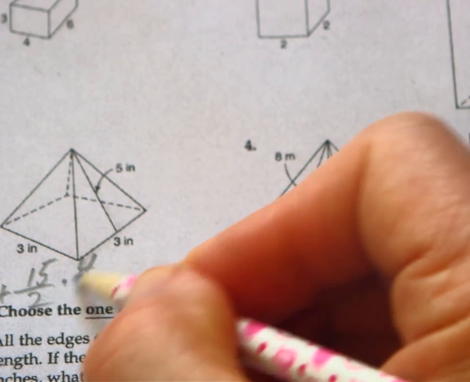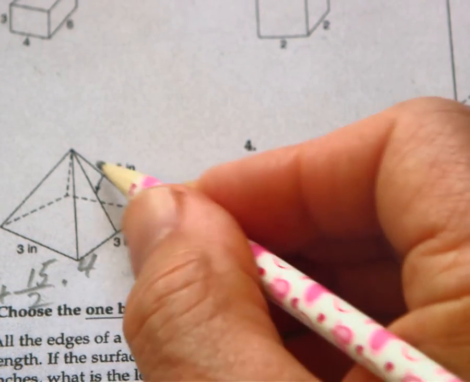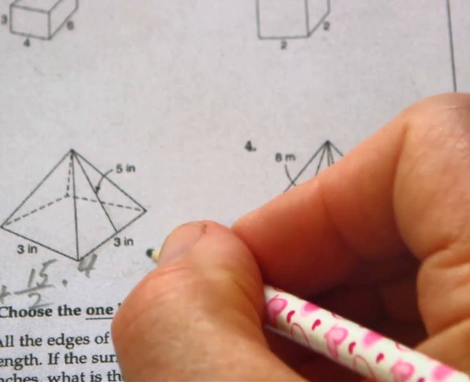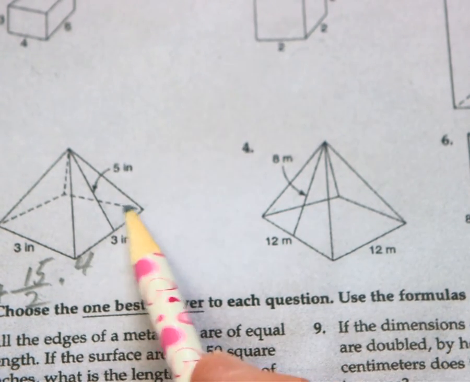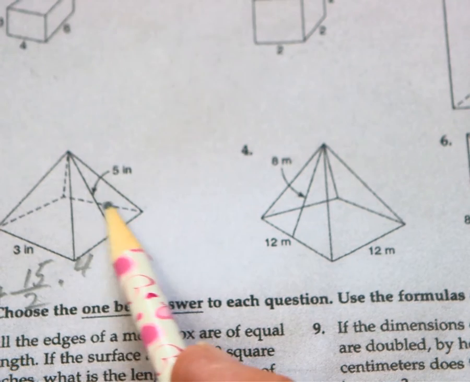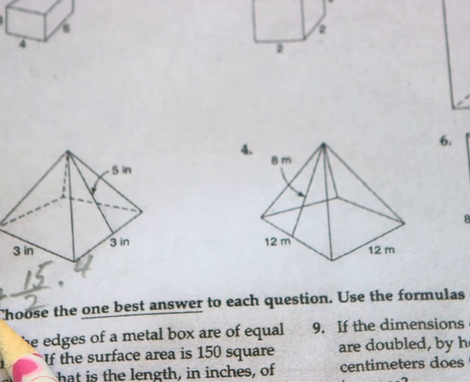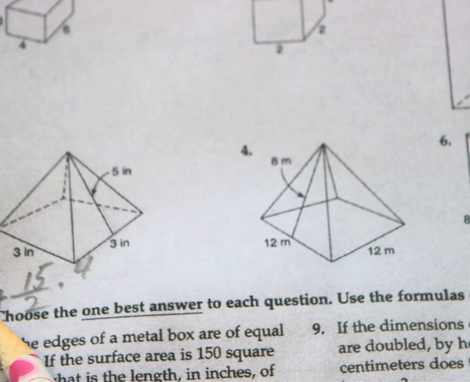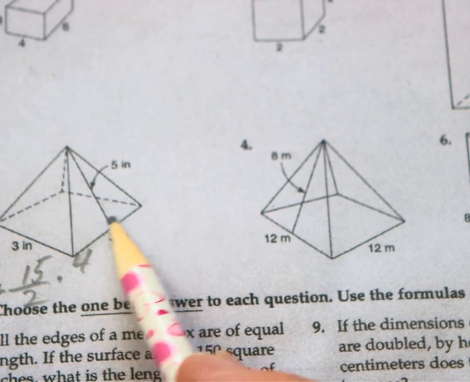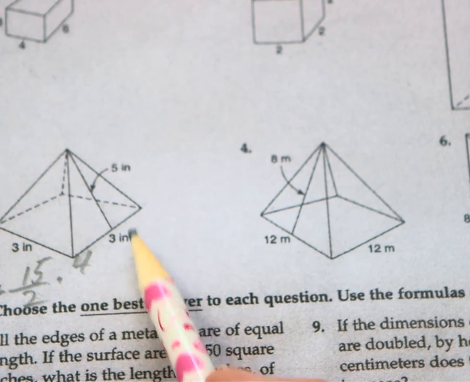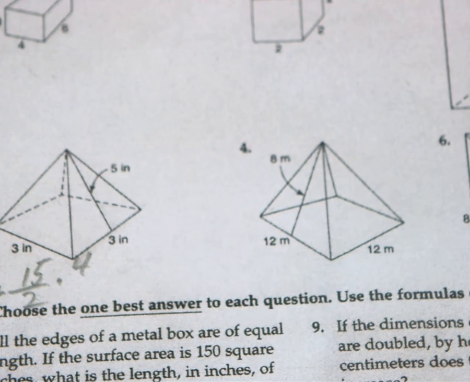15 divided by 2 is 7.5, times 4 would be 30. So that's 30, plus 9, 39, if you figure them all out. But what you have to remember is just figure them all out. The base is 3 by 3, 9. And the triangles, you have to figure out the triangle by doing the height times the base, divided by 2. And then there's 4 of them.